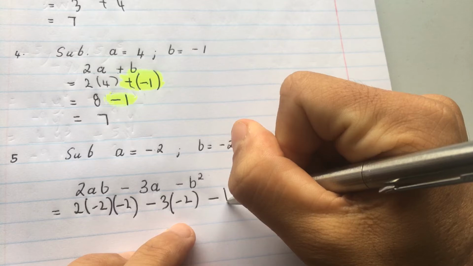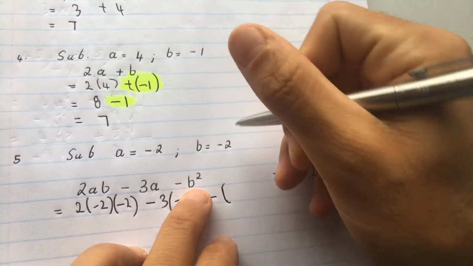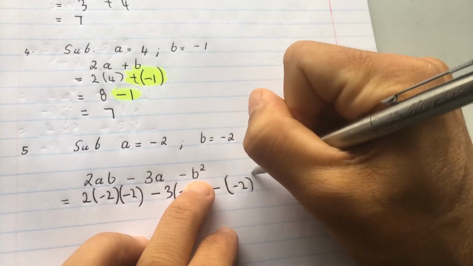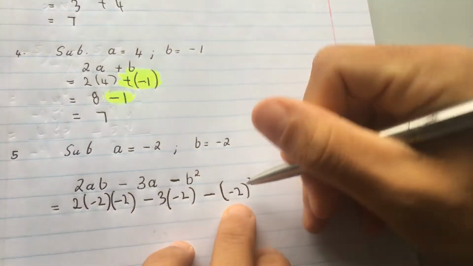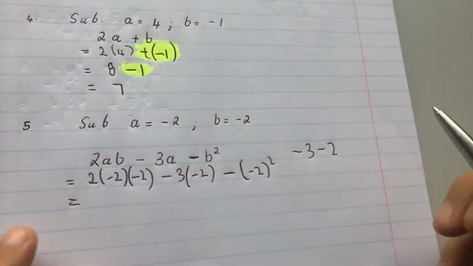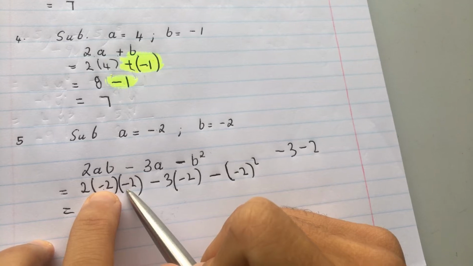Minus B, what am I doing? Minus B squared. So I'm going to put a bracket here and put the negative 2 in and squared. Why? Because there's already a subtraction here. There's the 2 subtractions. Now let's work this out. Negative and negative, positive. Okay, so it's all going to be positive.